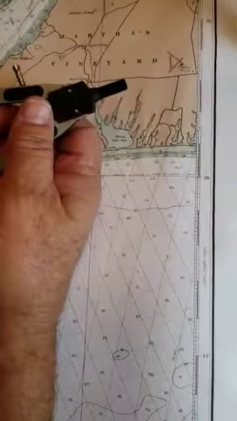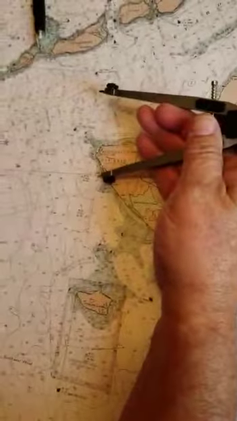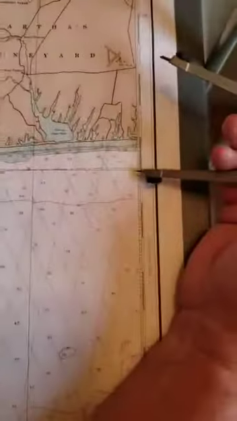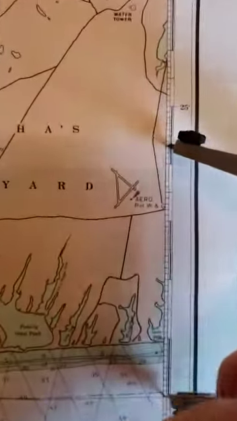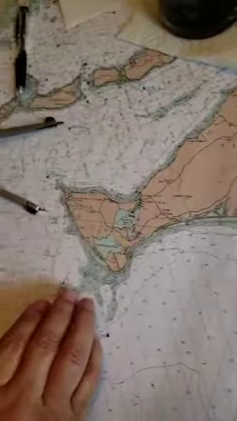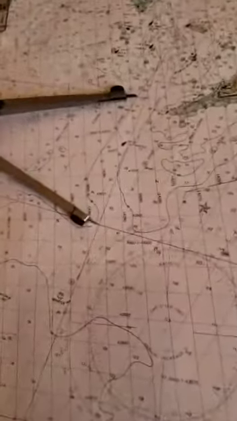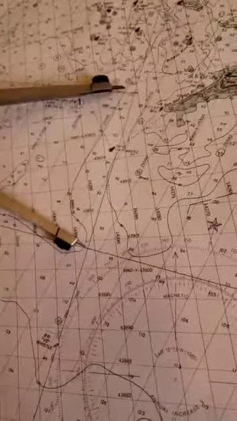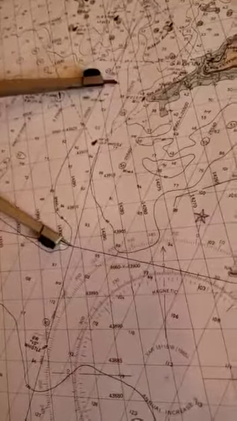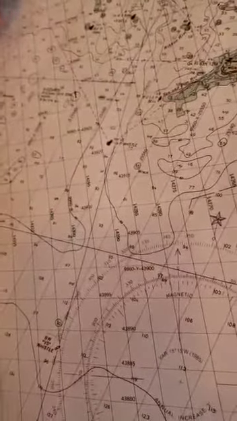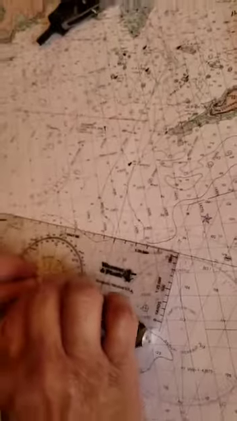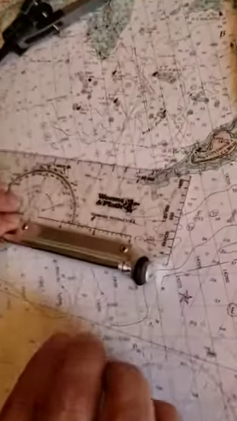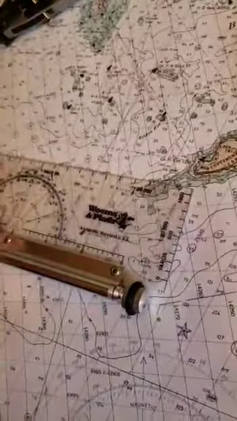Okay. For a quick review, we always plot latitude first, so we're going to do 41, 24.3 minutes north. We keep it on there and we drag it across till we get to the nearest meridian, longitude line, which happens to be 71 degrees. We put a tick mark. We take our parallel rules or our roll plotter, and we parallel that line to the tick mark. We draw the line all the way across if necessary.